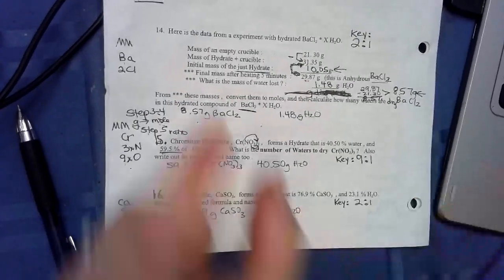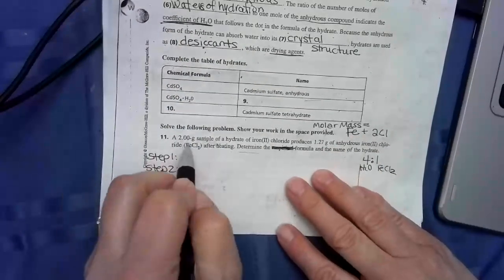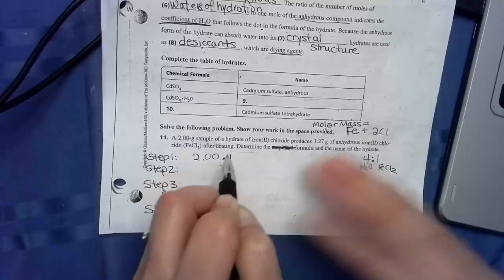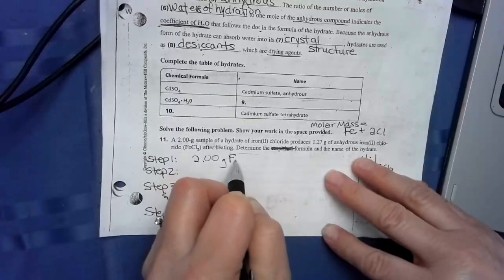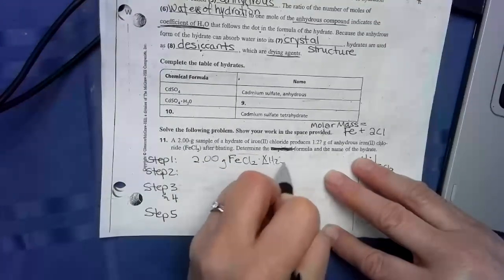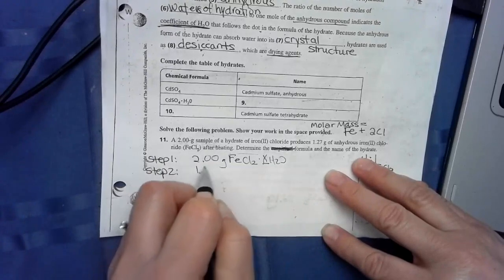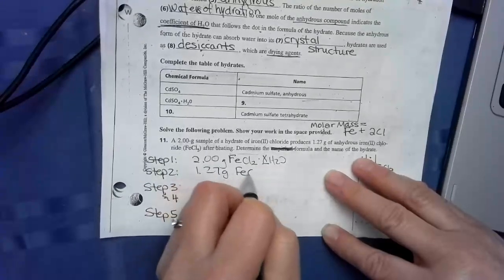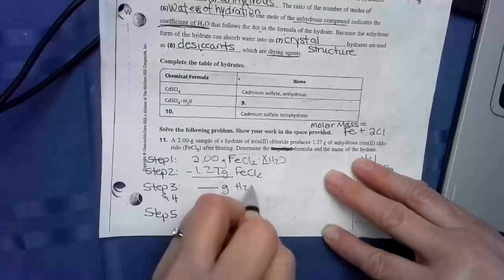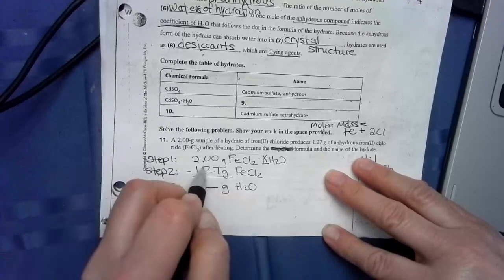But we're going to take a look at 13, and then I didn't get a chance to go over 11, okay? But don't forget with 11, you've got to take step 1 and 2. You've got 2 grams of iron. So go ahead and flip your page around. I am going to get this started for you. Iron chloride as a hydrate. We don't know how many waters. And then we have 1.27 grams of just iron chloride. So make sure you subtract to get your grams of water. Okay, that's steps 1 and 2.